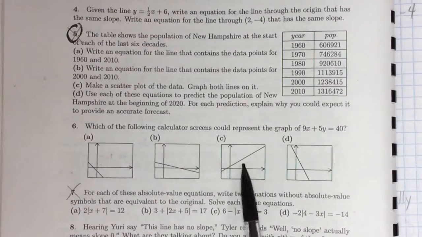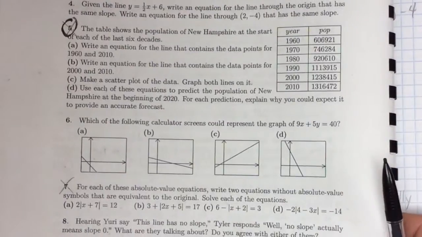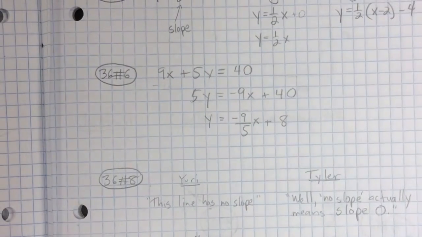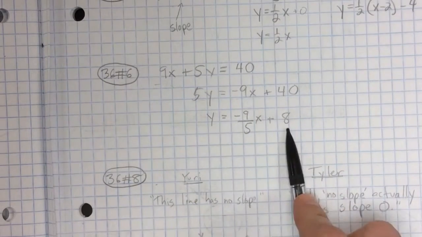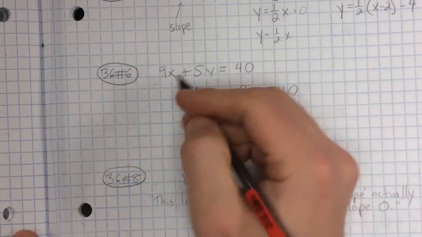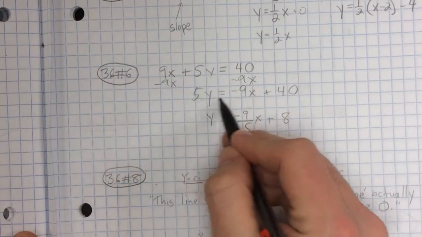Which screen could represent the graph of this equation? Well, to start, I wanted to graph it myself on the calculator and see. So I took this equation, and I'm going to translate it into y equals mx plus b form by first subtracting 9x, okay, which gets me this.